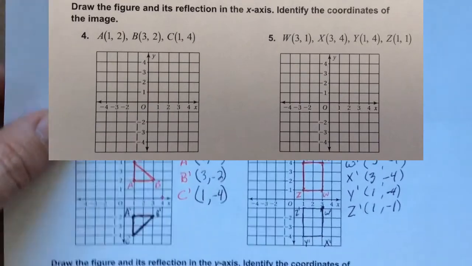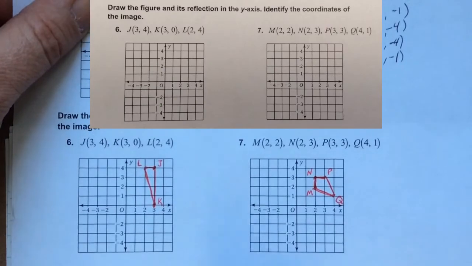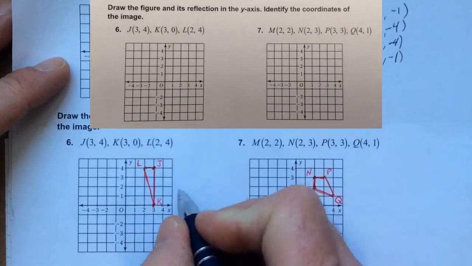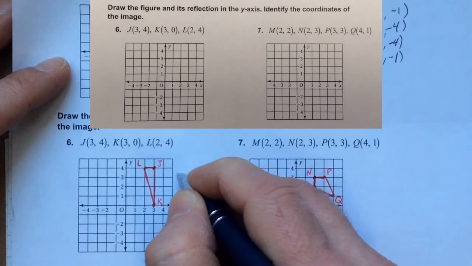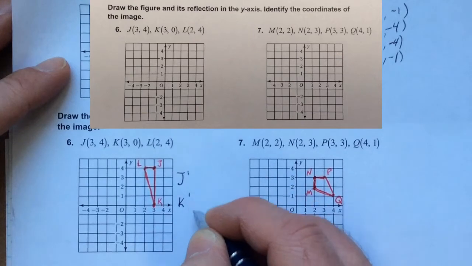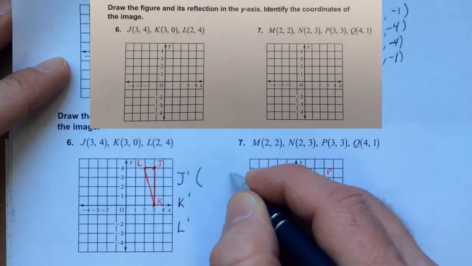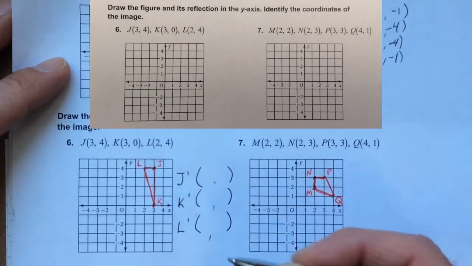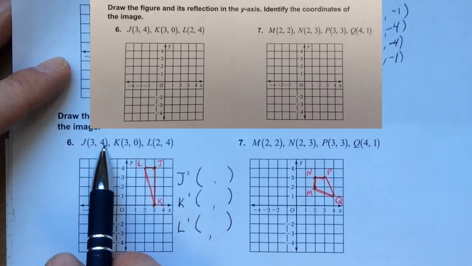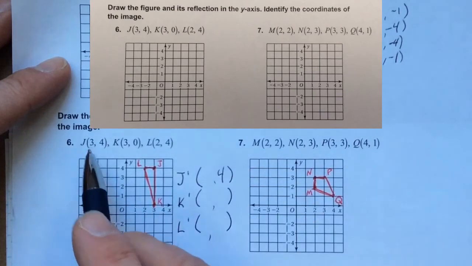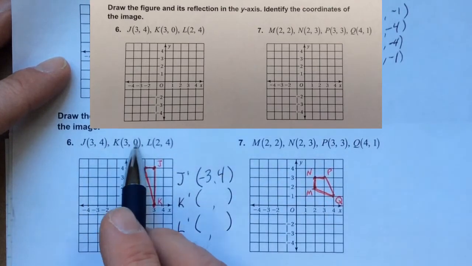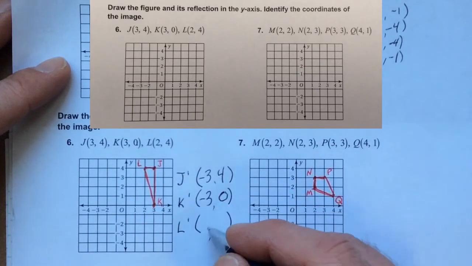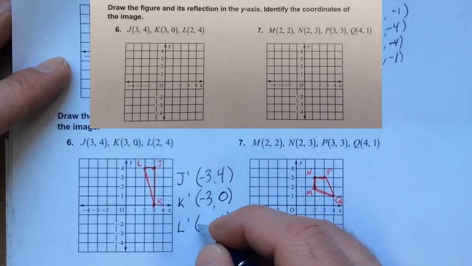Then we go to the next one, and we're going to now be reflecting in the y-axis. So we're going across the y-axis. When we plot these, we'll have J prime, K prime, and L prime. This time, the y stays the same, but we get the opposite of the x. So here, instead of (3, 4), the 4 stays, but the 3 will be a -3. Here, the 0 stays, but the 3 will be a -3. And here, the 4 stays, and the 2 will be a -2.